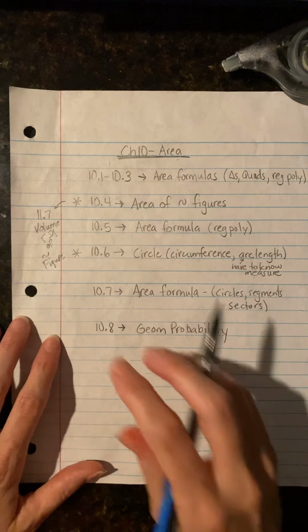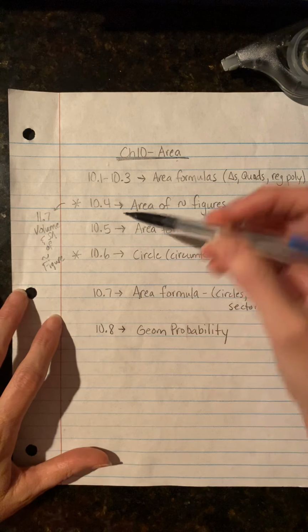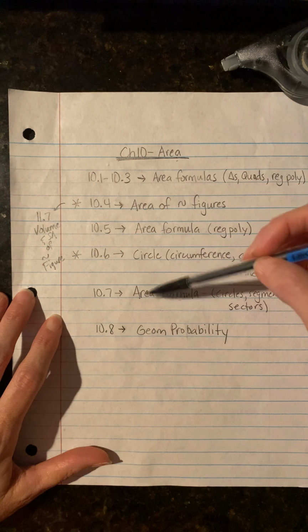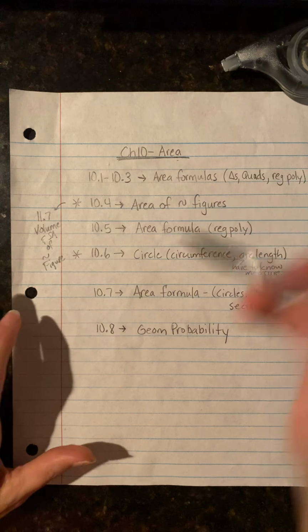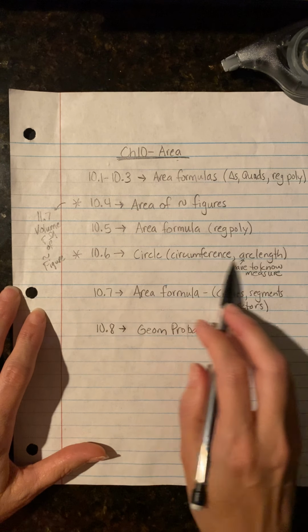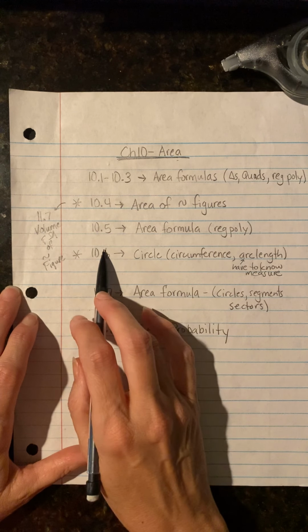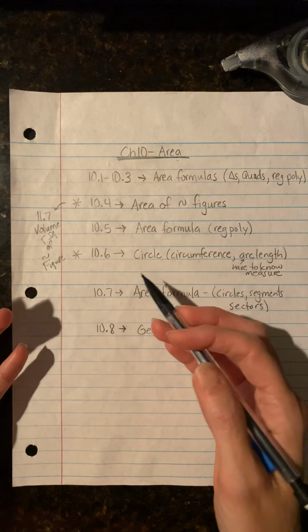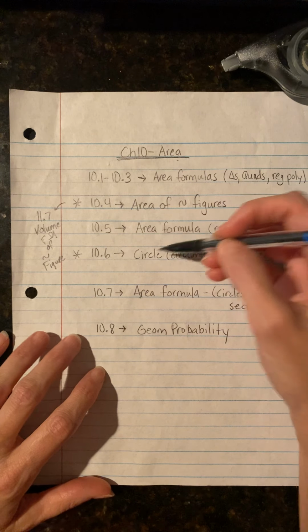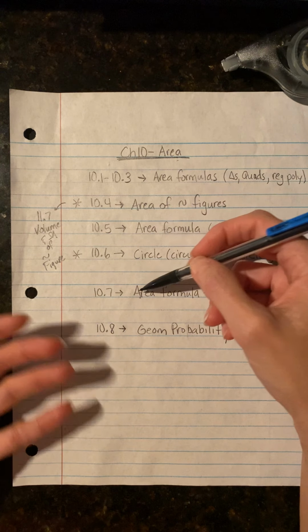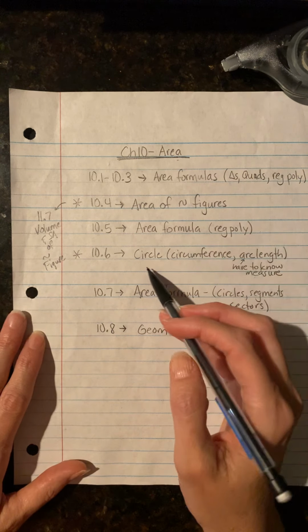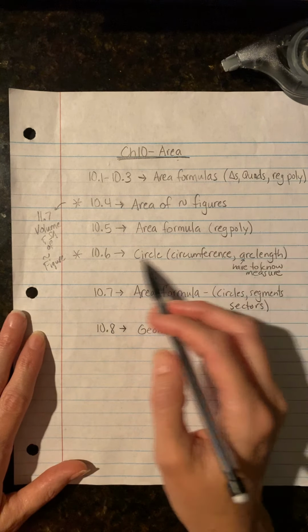So I say all that to say the skipping around is on purpose. These area sections were all done in chapter 10, and then the circle, arc length, and arc measure and circumference, I think goes more with circles than area. I think the authors put it with area because there's a formula for it, just like there's a formula for circle area. But I think that goes more with circles, so that's why I moved that to the beginning of the chapter on circles.